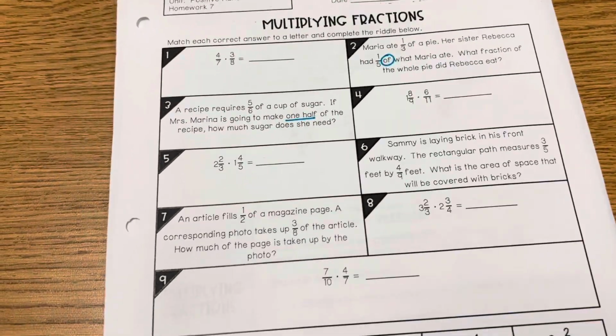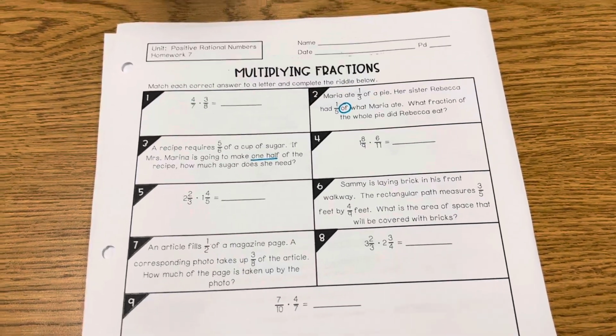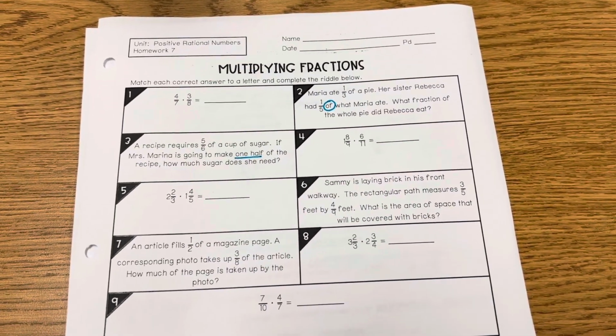So this was designed for students to be able to check their answers tonight and see how they did. And hopefully they can take care of that, and we'll take a look at it in the morning.